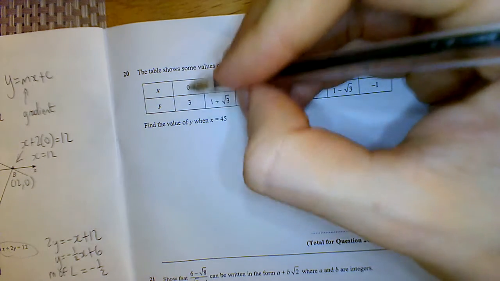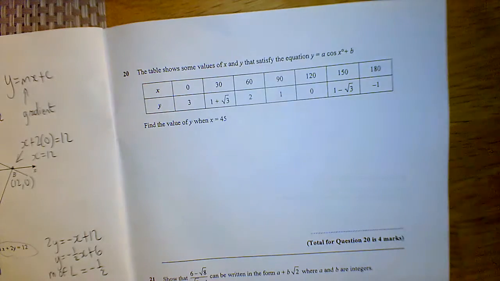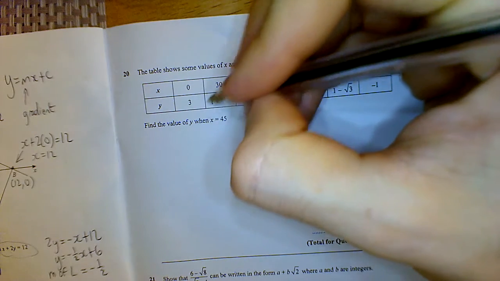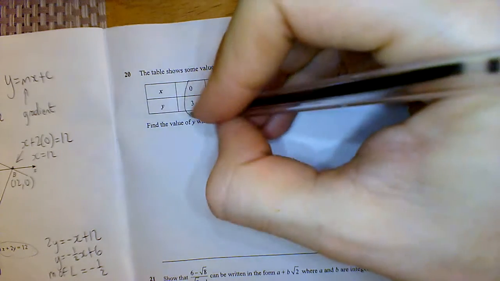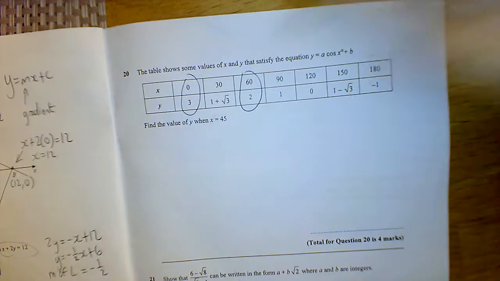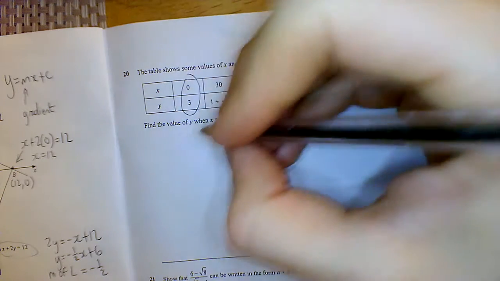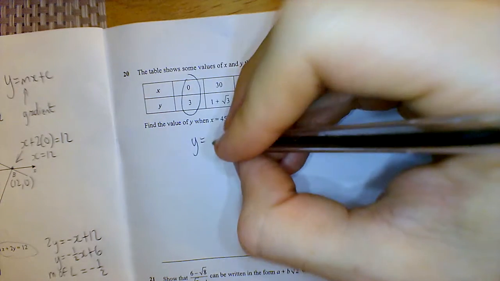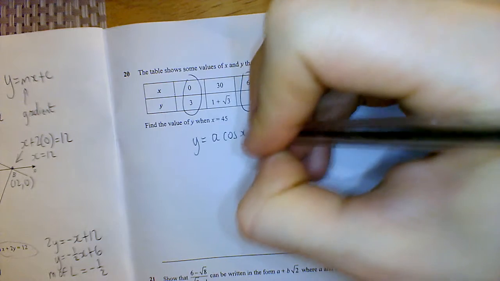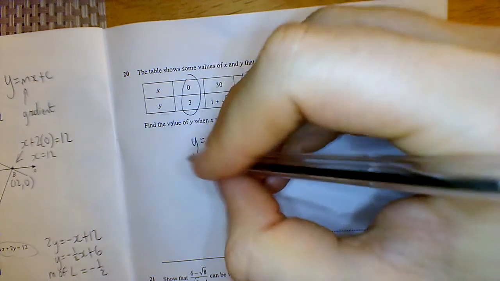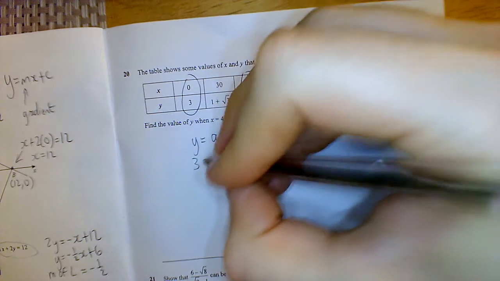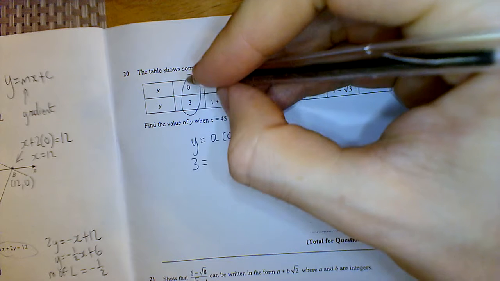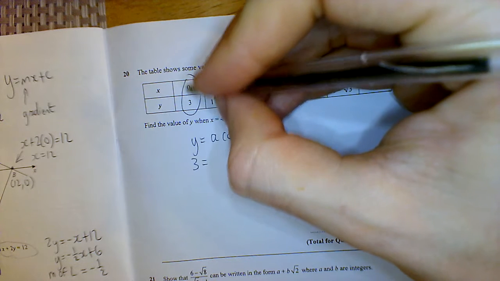Now, you could basically use any combinations of x and y here. Because I don't like the look of this 1 plus root 3, I'm going to choose this one and this one. So if we use this one, y equals a cos x plus b. So y is 3, equal to a cos x. In this case that's cos of 0.